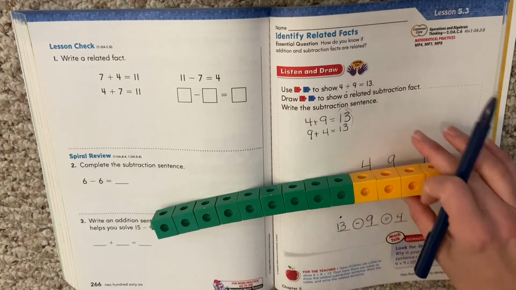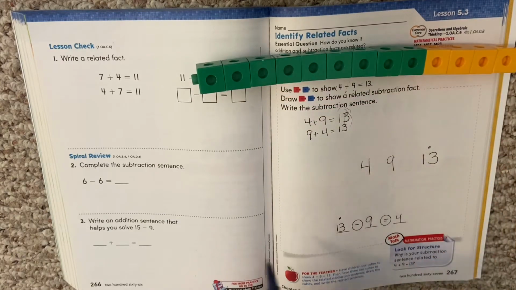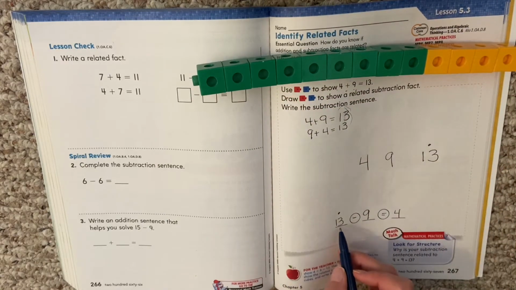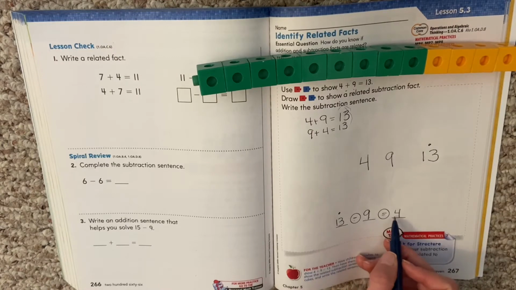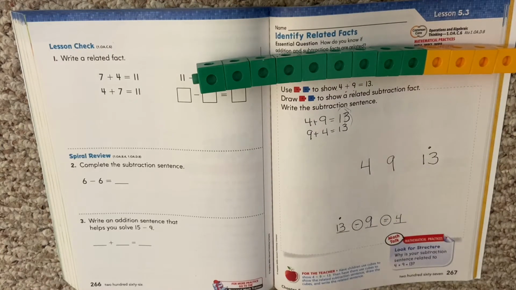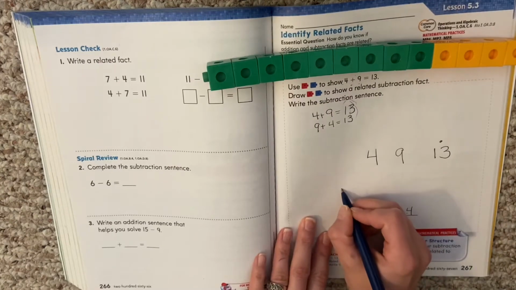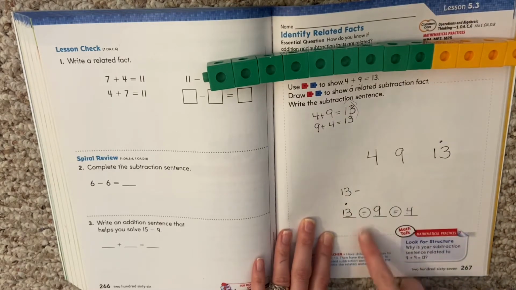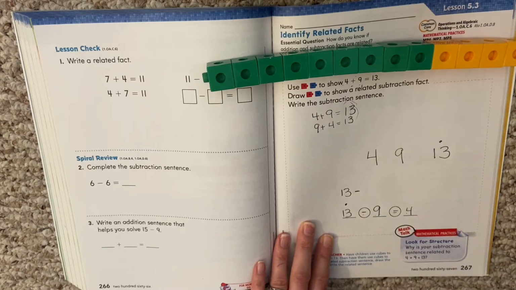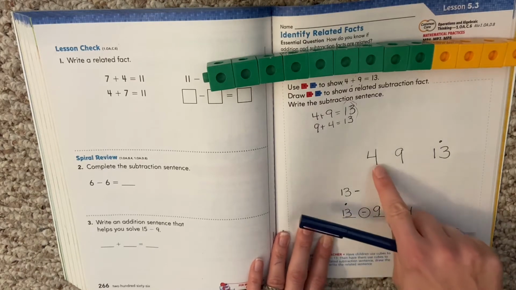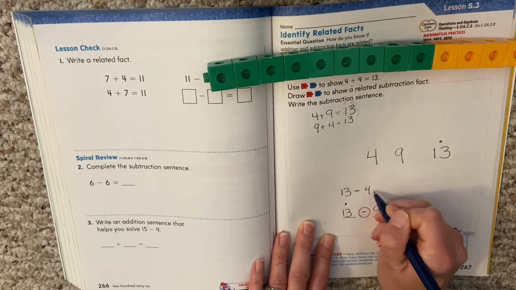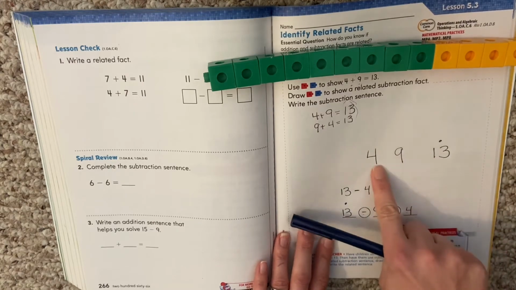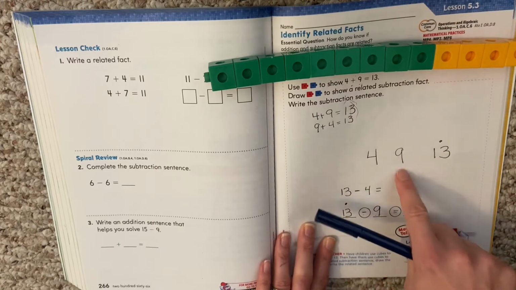All right, now we need our minus problems. Well, we need 2 minus problems. We did this one already. 13 minus 9 equals 4. What's the other minus problem we could do? Well, what number do we have to start with for minus? The biggest number, so we know it has to start with 13. Minus, we took 9 away last time. How many are we taking away this time? 4, that's our other number, equals, so 13 minus 4 equals what? 9.